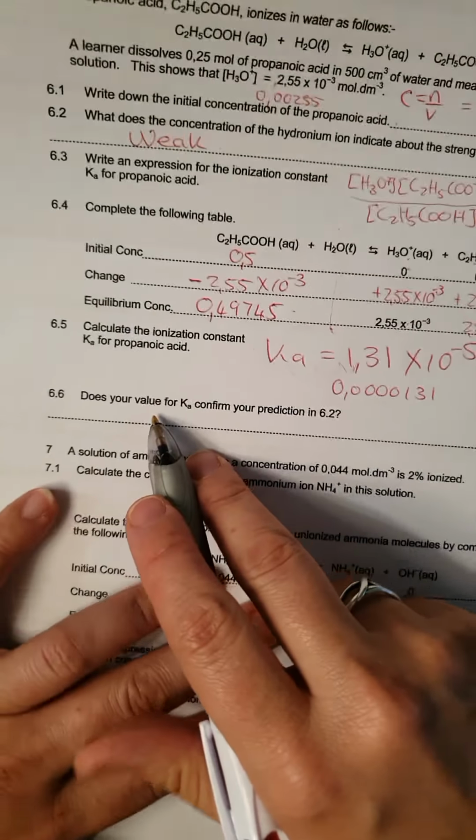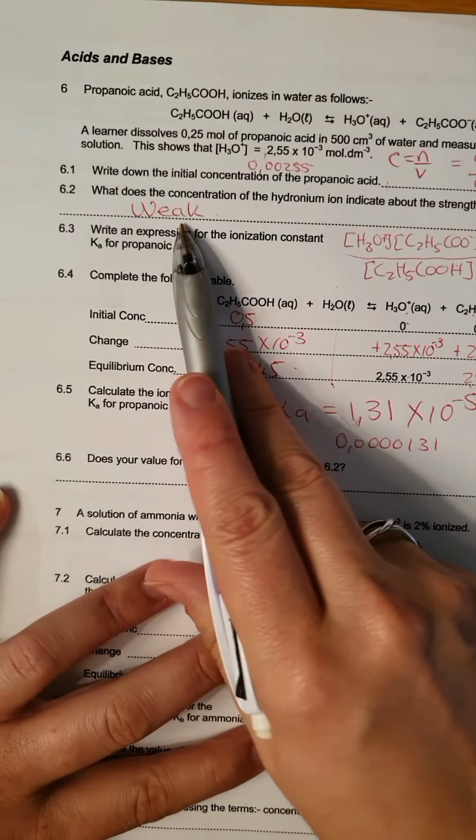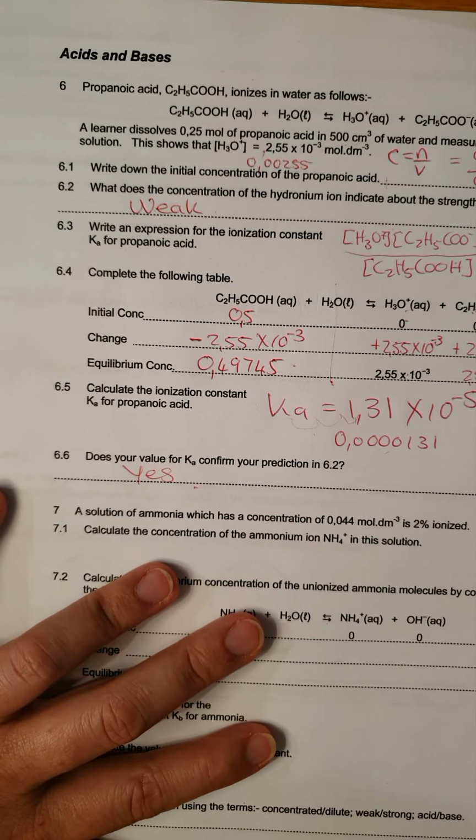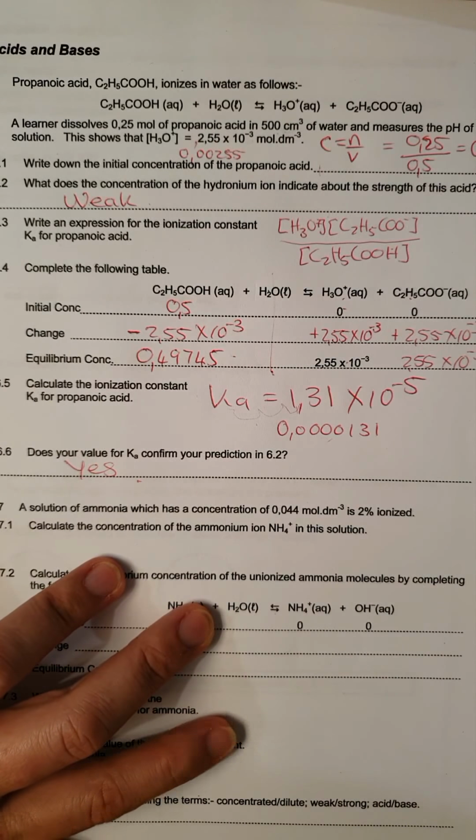So does your value of Ka confirm your prediction? We predicted it was weak. Yes, it does, because our Ka value is low. It's very small, and you can say compared to 1. And so it is a weak acid.